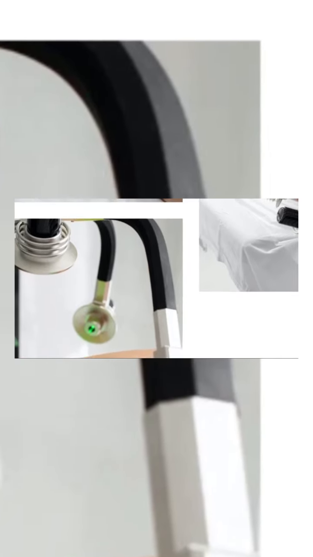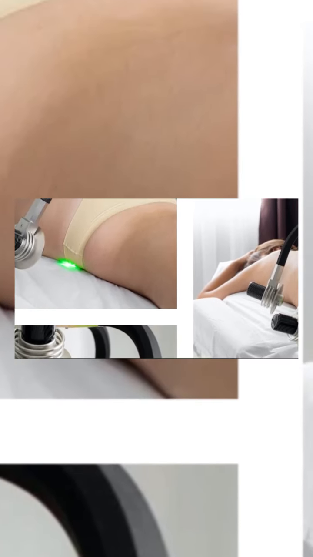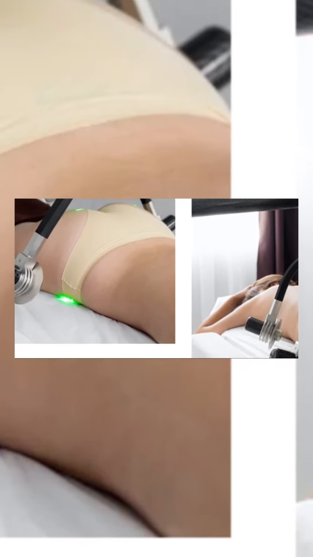And it is important to know that this process cannot be performed in all areas of the body. It is usually performed in the abdomen, hips, flanks, and buttocks, arms, and areas under the chin.